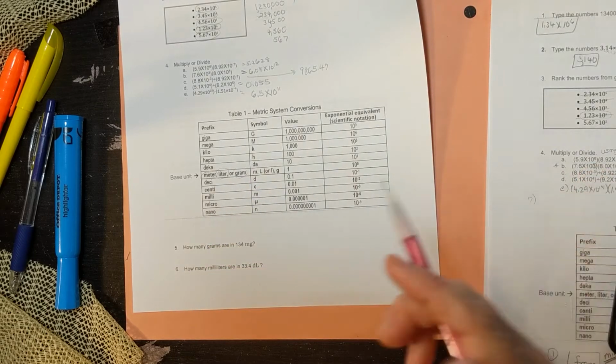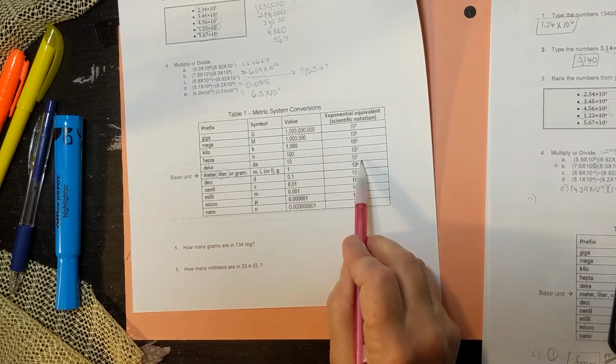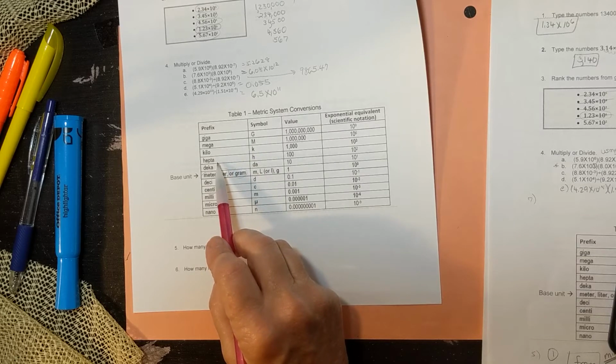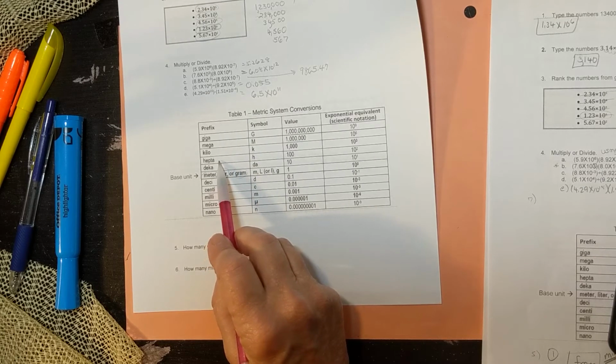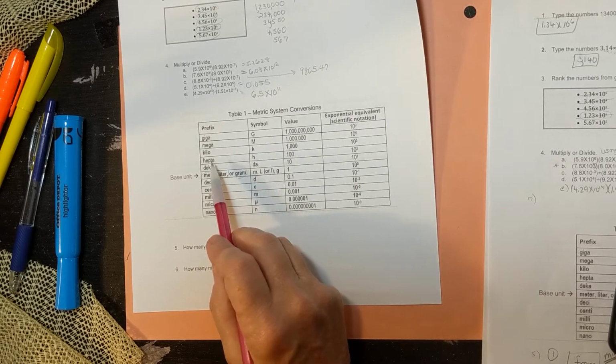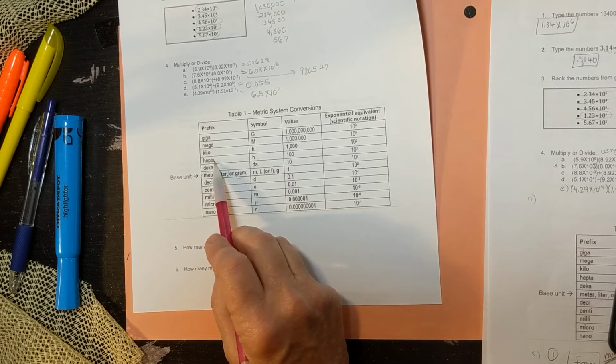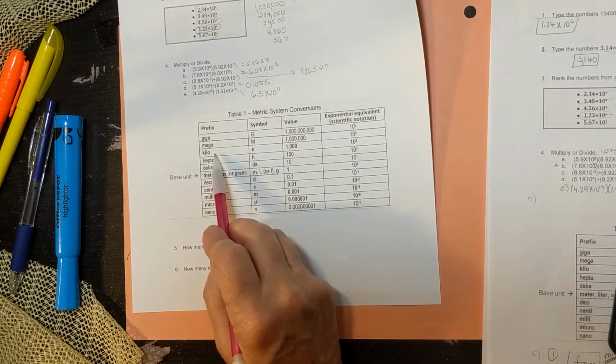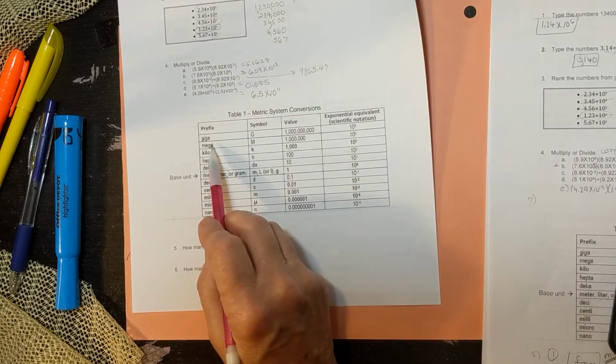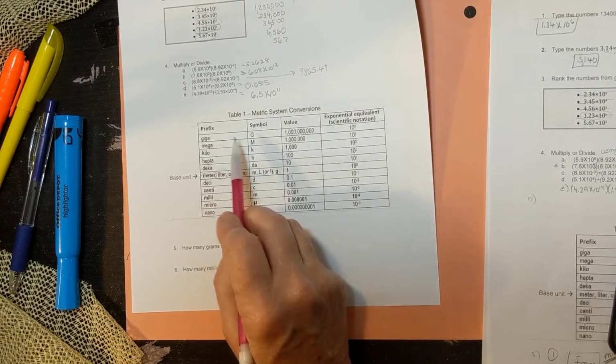And then if we go bigger, deca, 10 to the 1. Oh, I thought that was hecto. It says hecto. I must have gotten that wrong. I've always said hecto, but hecto is 10 to the 2nd. Kilo is 10 to the 3rd. Mega, 10 to the 6th. Giga, 10 to the 9th.